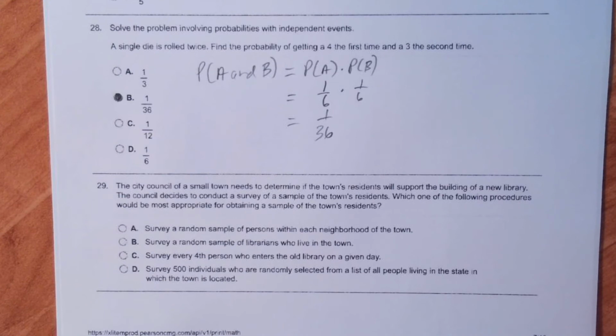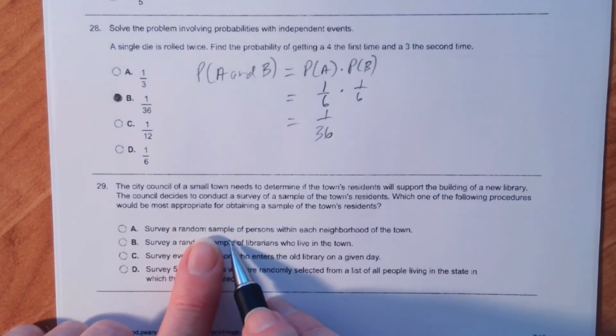Let's see, the city council of a small town needs to determine if the town's residents will support the building of a new library. The council decides to conduct a survey of a sample of the town's residents. Which one of the following procedures would be most appropriate for obtaining a sample of the town's residents? Well, we want it to be representative of the town. So we could survey a random sample.